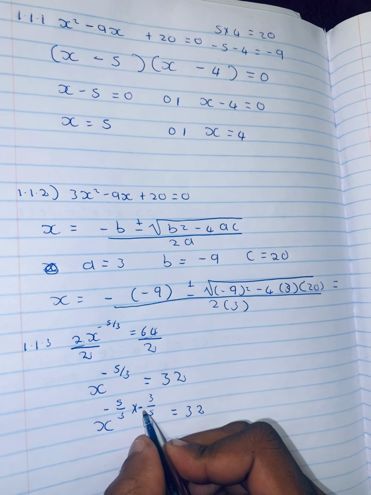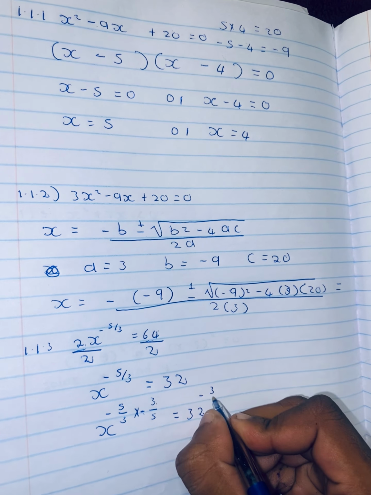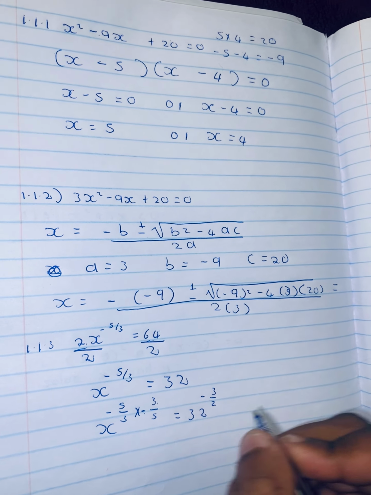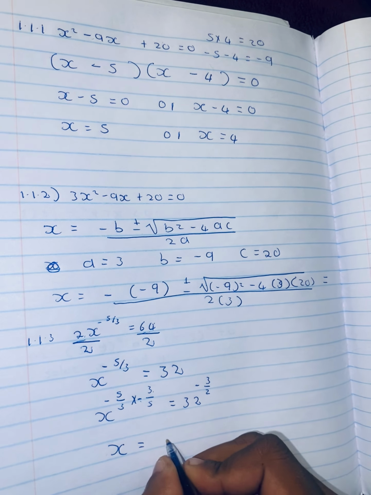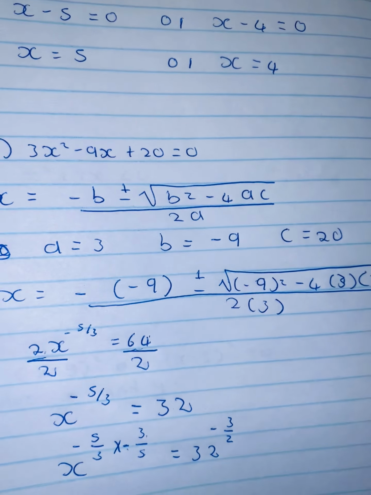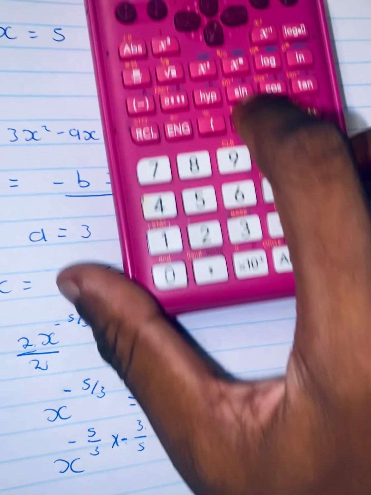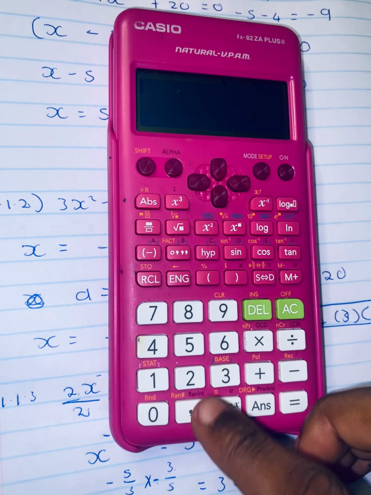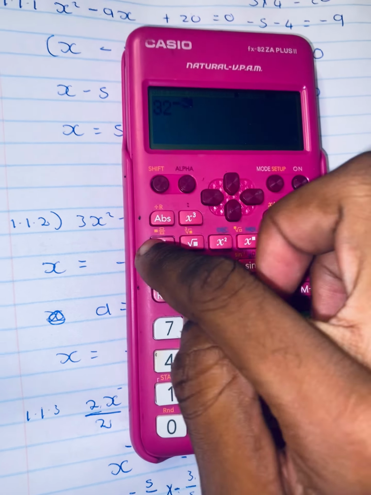Because we raised to the power of -3/5, even this side, we raise to the power of -3/5. So x equals, let me take my calculator, 32 to the power of -3/5.